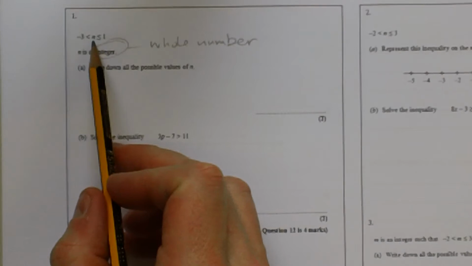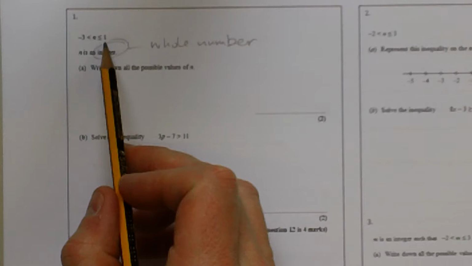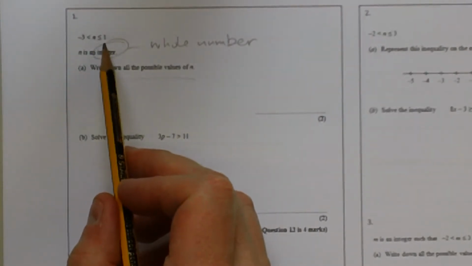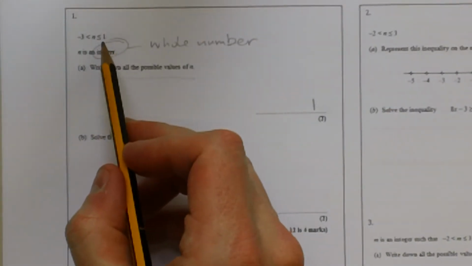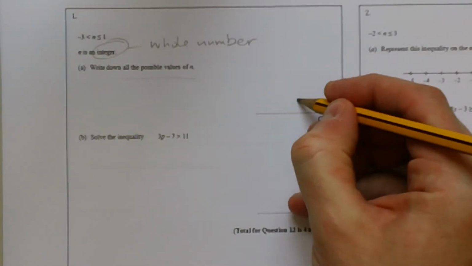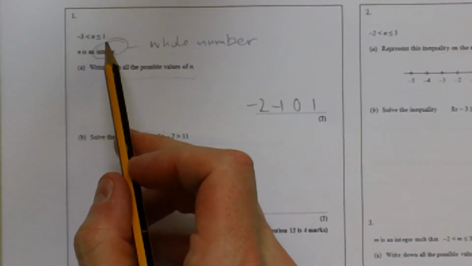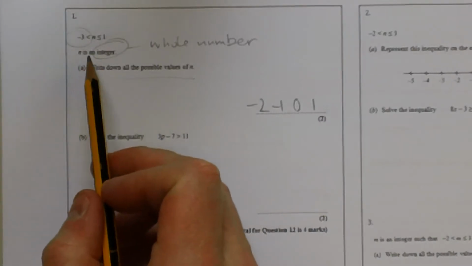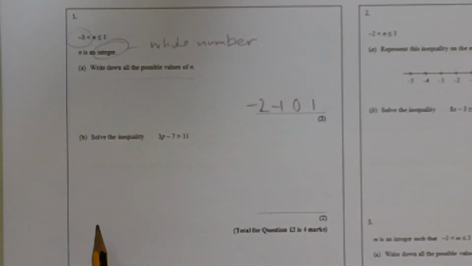For part A, we've got to write down all the possible values of n. The inequality tells us that n is bigger than minus 3, but it is less than or equal to 1. What possible whole numbers are less than or equal to 1, but bigger than minus 3? Well, 1 is equal to the upper end, so that's fine. The next whole number is 0, then minus 1. Minus 2 is less than 1, but bigger than minus 3. We can't include minus 3 because the inequality has got to be strictly bigger than minus 3, but it can be equal to 1.